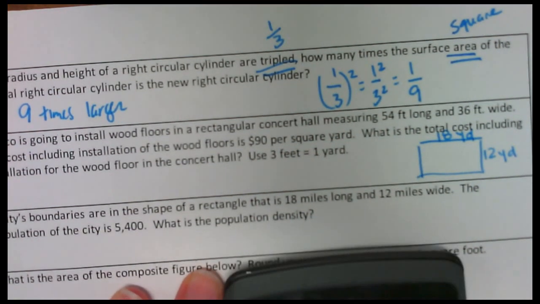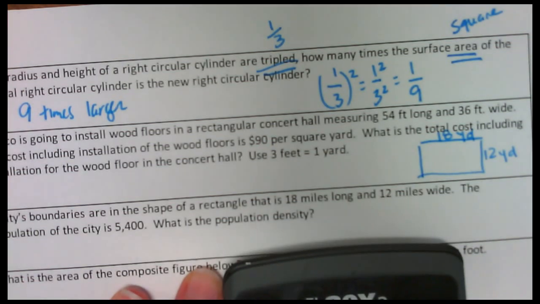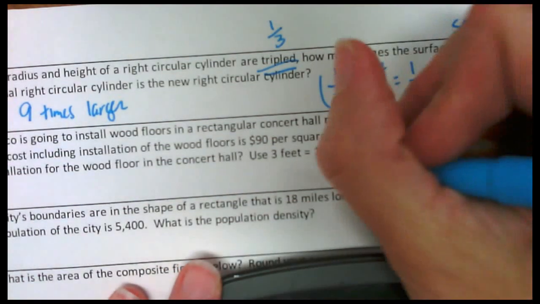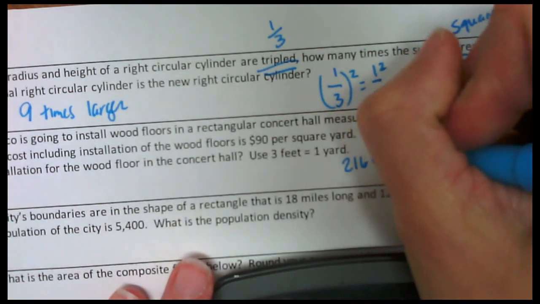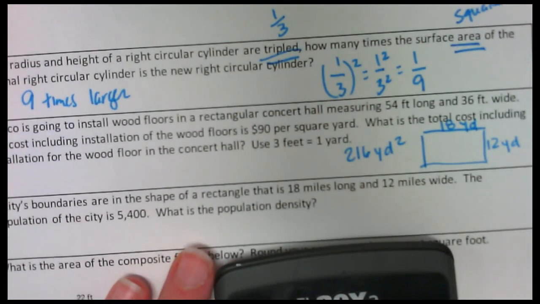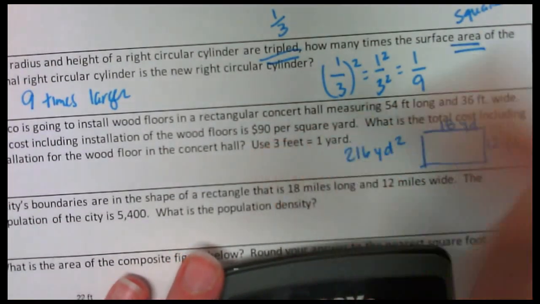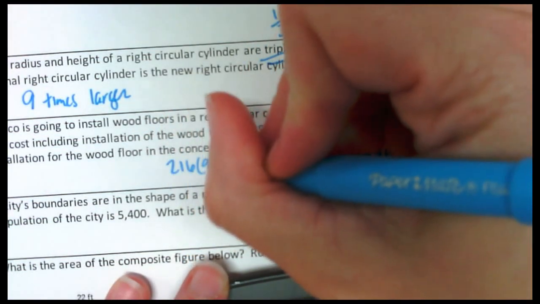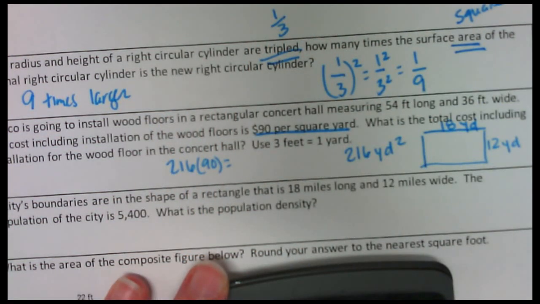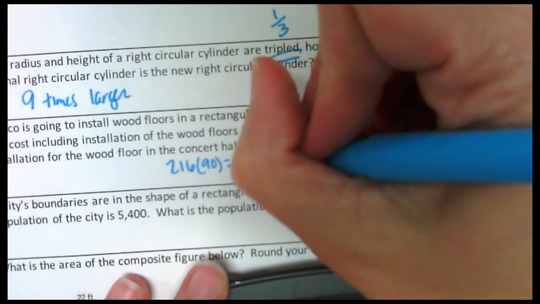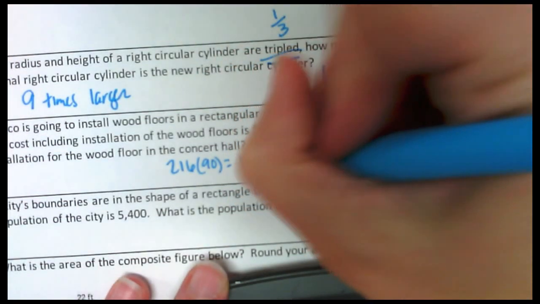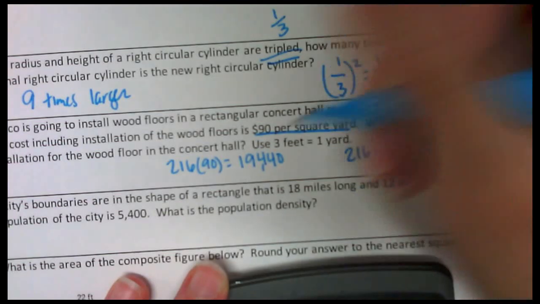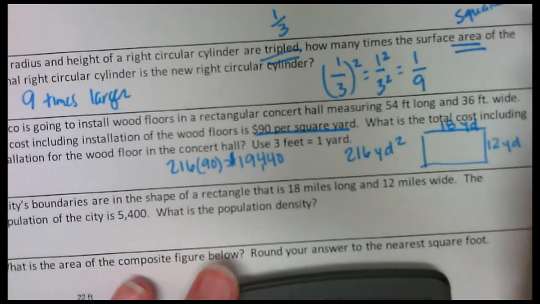I'm doing area, so to do area of a rectangle, we multiply the two together. We have 216 yards squared. And if it's 90 per square yard, we're going to be multiplying those two numbers together. So we've got $19,440.